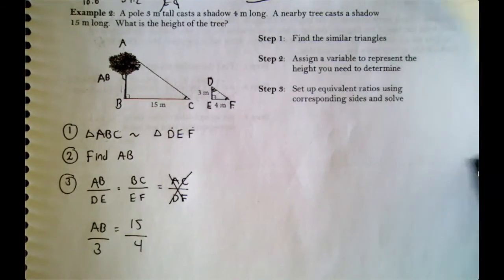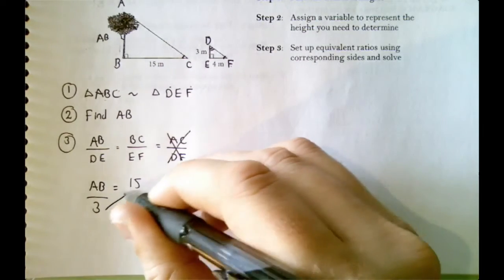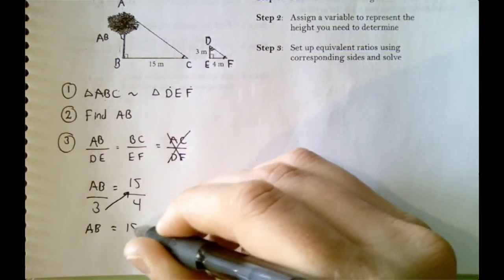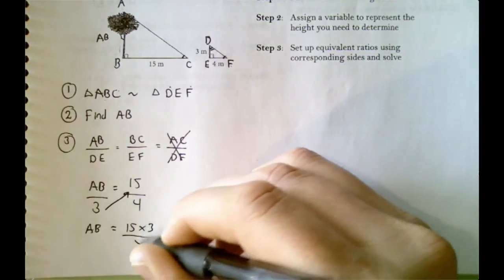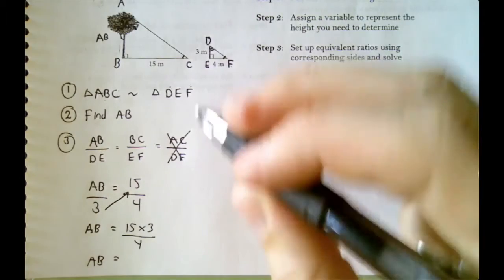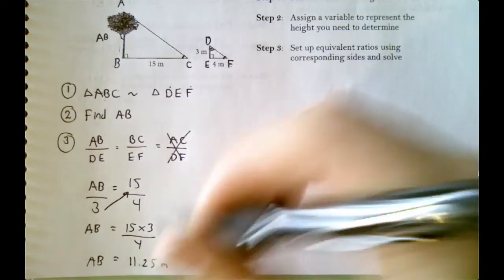And again, we have our unknown on top, so we just have to do one step. Up and multiply. So AB is just going to be 15 times 3 divided by 4, which is, I can do this one in my head, 11.25, and we're working in meters.